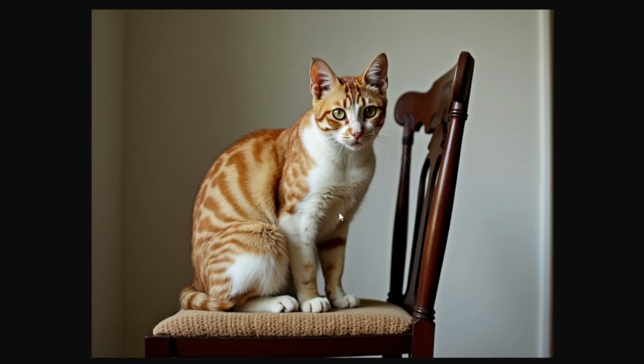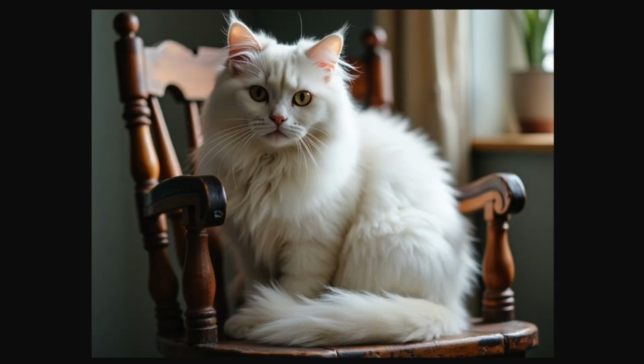But we can make that description more vivid. Let's add some adjectives. The fluffy white cat is sitting on the old wooden chair. Notice how adding just a few descriptive words gives the listener a much clearer picture. But we can go even further. Let's introduce more details.